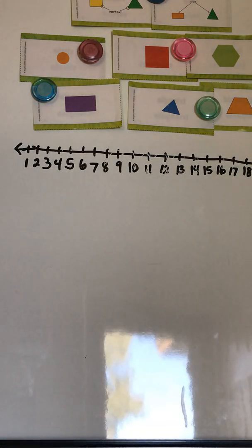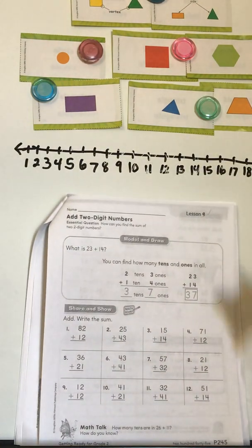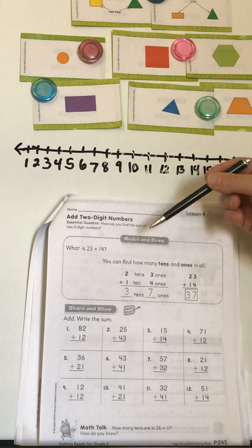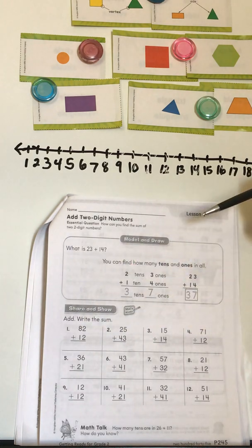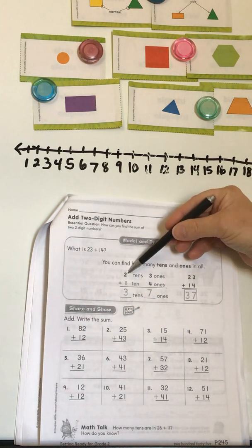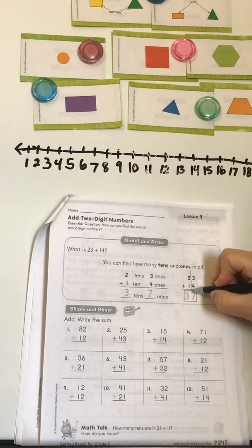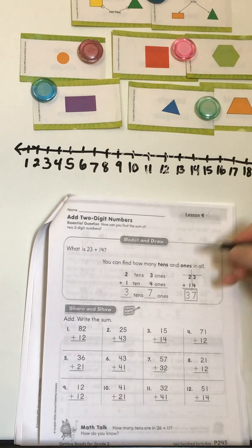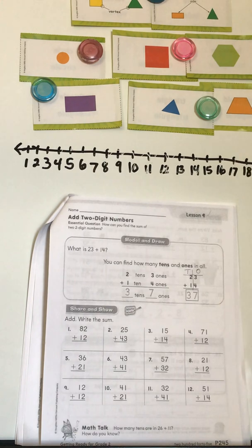Okay. In our packet, we're doing lesson 9 today. And lesson 9 is adding two-digit numbers. So yesterday we added a two-digit number to a one-digit number. And this time both of the add-ins are going to have two-digit numbers, okay? So we're going to make sure we look at the tens and the ones. So remember, you can draw a little line, like a little T-chart, and the tens are always on the left. The ones are always on the right, okay?